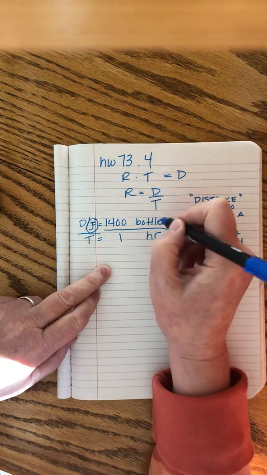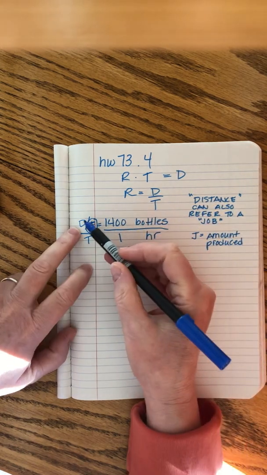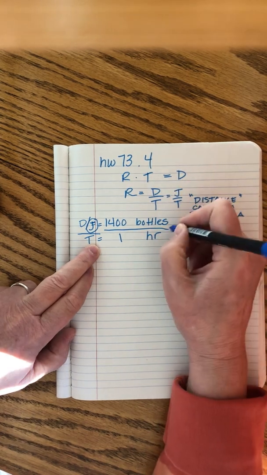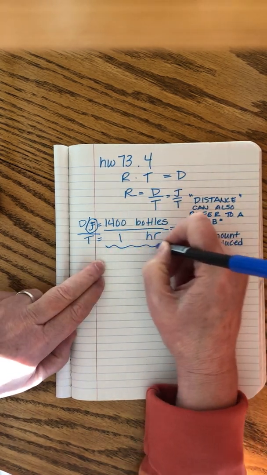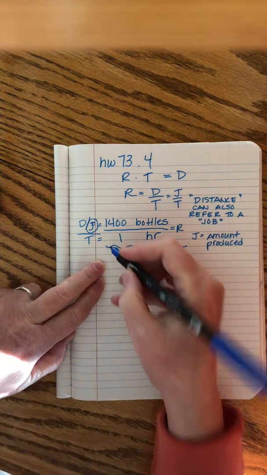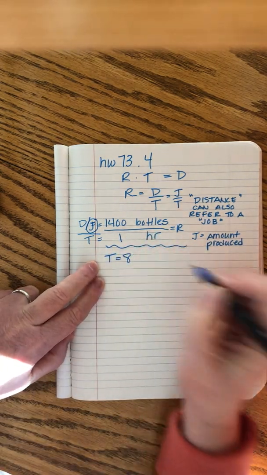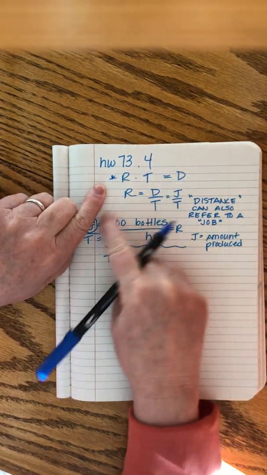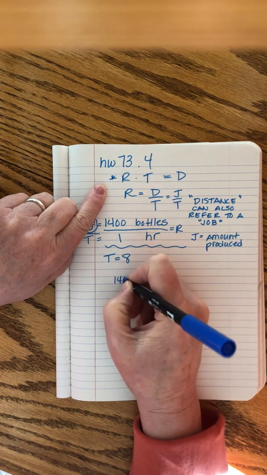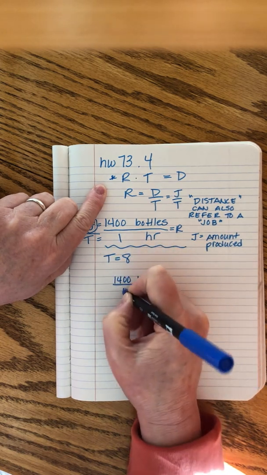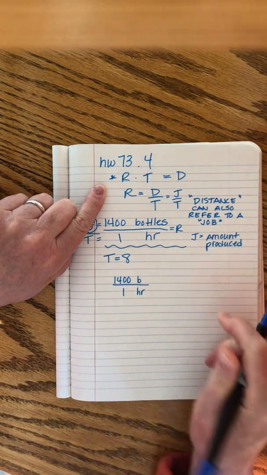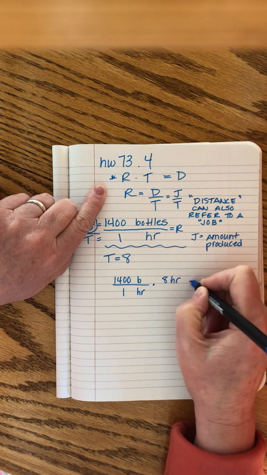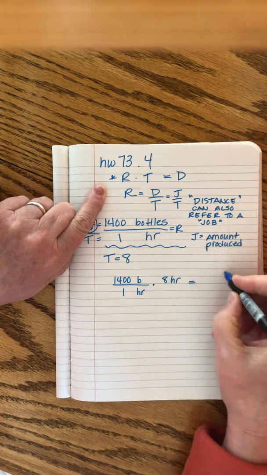Okay, well, we created the rate, right? The distance over the time, or the job over the time. So this is our rate. And how much time do we have? Oh, we have 8 hours. So T equals 8. So we're going to use this formula with this rate that we calculated. So if our rate is 1,400 bottles for every 1 hour, I'm abbreviating because life is short, and we multiply it by 8 hours, we want to know how many bottles that will produce.